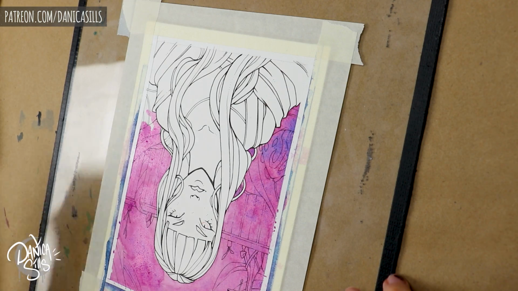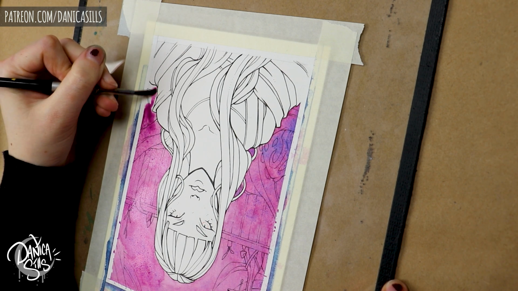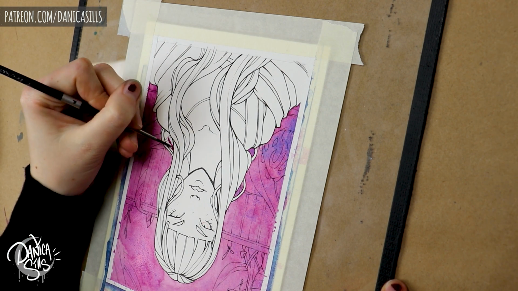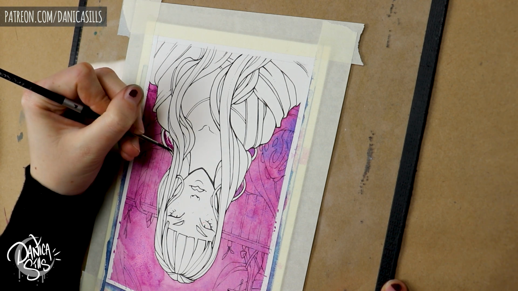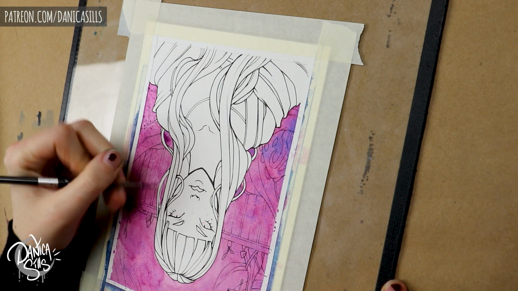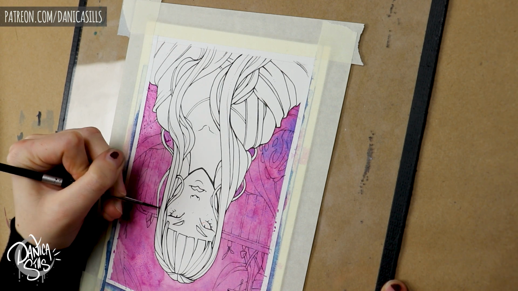That's something that sometimes I struggle with when it comes to environments. I like to get really lost in the local color of different items and these really drastic values. So getting that under control is certainly something that, as I move forward with doing more complicated backgrounds, I really need to get a better understanding of.